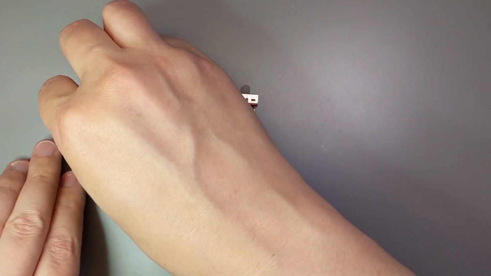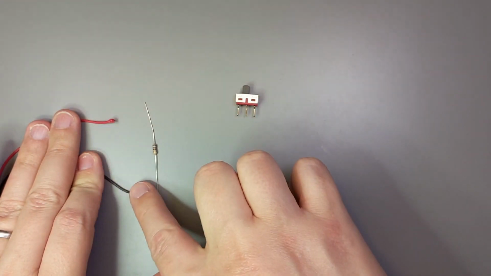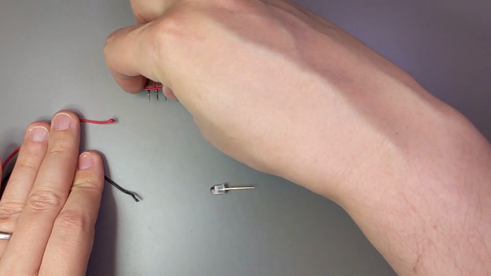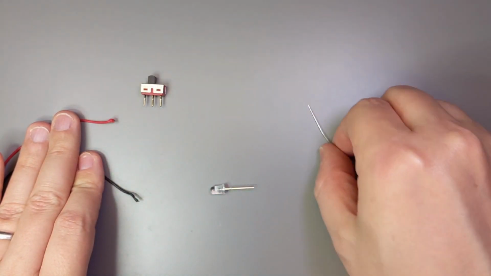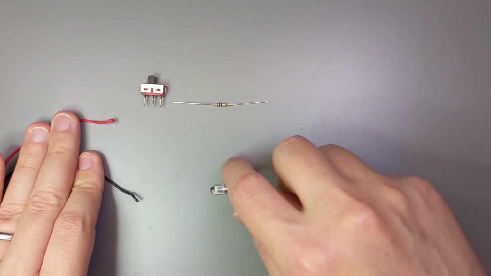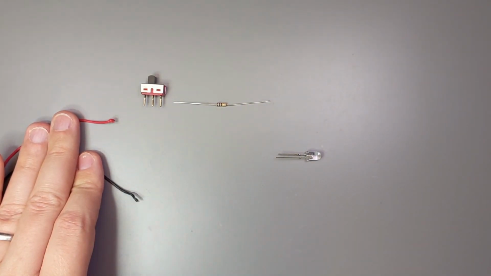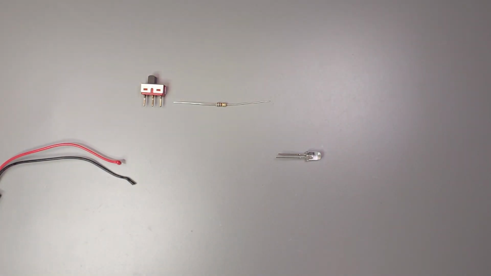I'll set up the components in the same order we've already seen in the schematic. Technically, they can go in any order. As long as you get the polarity of the LED correct and they're all in series, the circuit will still work. Series means that they all connect end to end, so the current has to flow through all of them before returning to the battery.